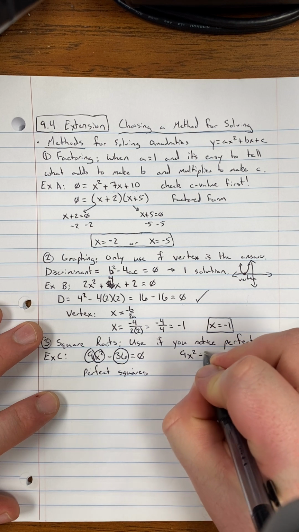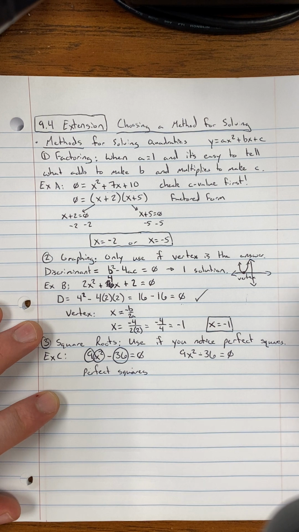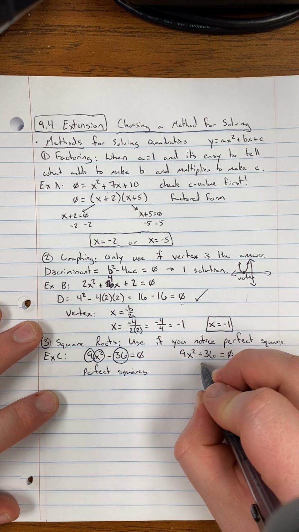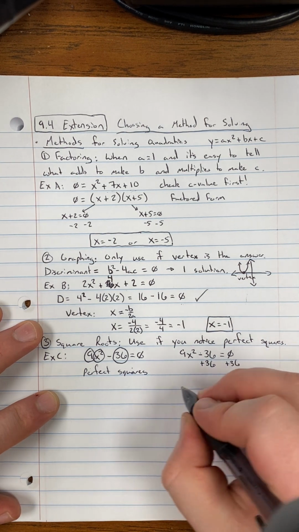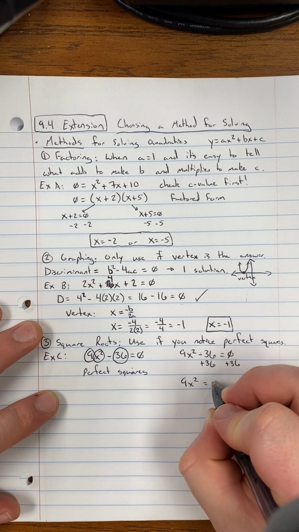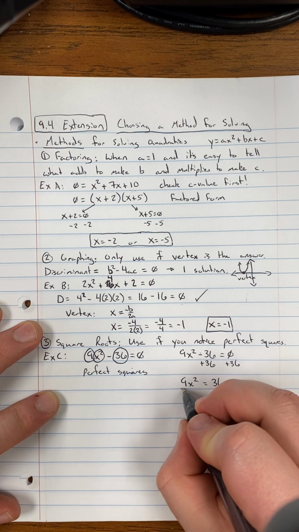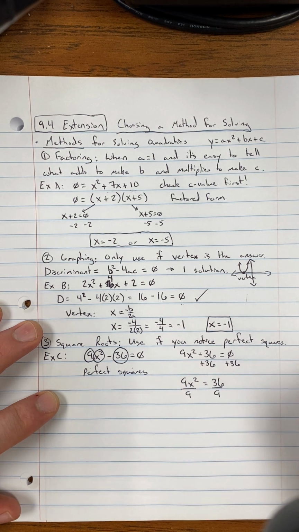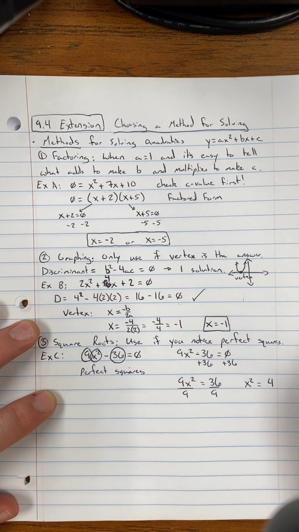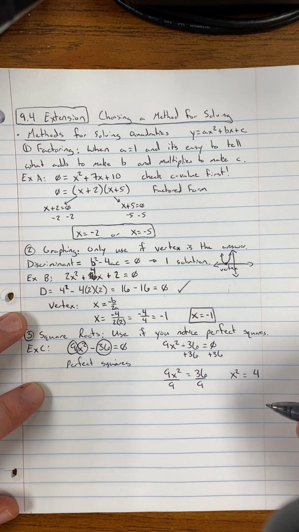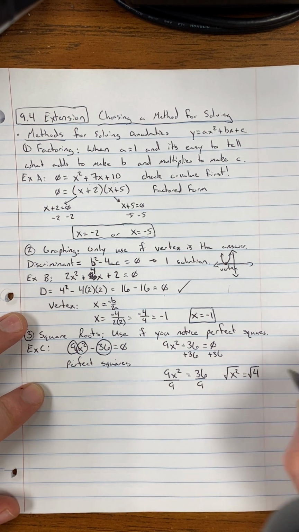9x squared minus 36. And we're just going to use backwards order of operations. So at the back end of order of operations is addition and subtraction. So we're going to add 36 to both sides, giving us 9x squared equals 36. And then the next step up from order of operations is multiplication division. So we're going to divide by 9, which gives me x squared is equal to 4. And then the last step is exponents here. We don't have any parentheses, so exponents, we take the square root of both sides.